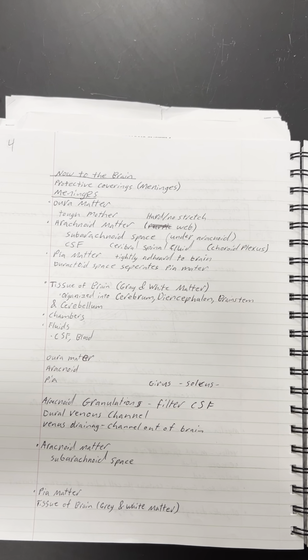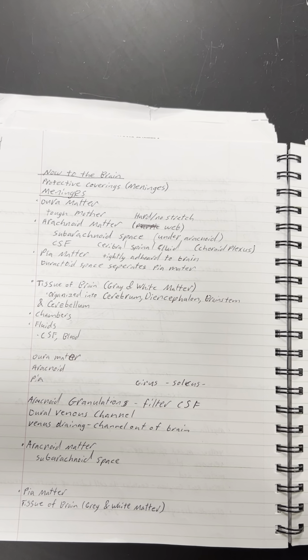Now to the brain. Protective coverings: meninges. Meninges are protective coverings of the brain. Types of meninges are dura mater, arachnoid mater, and pia mater.